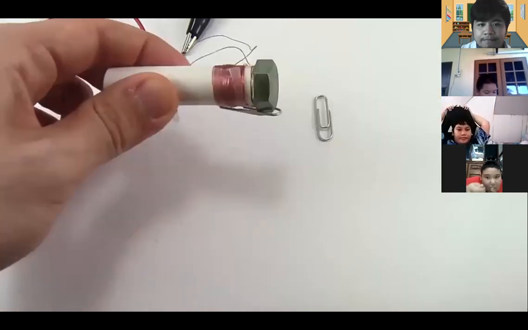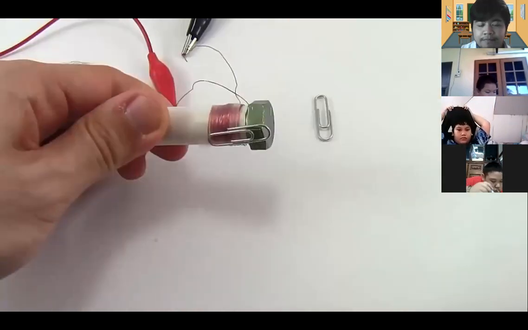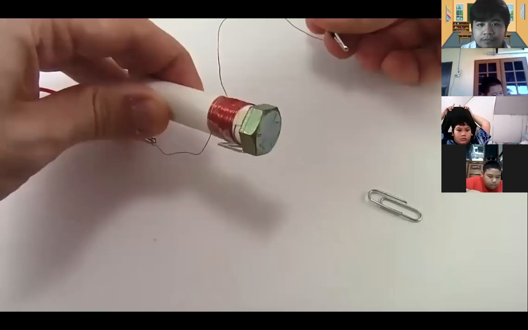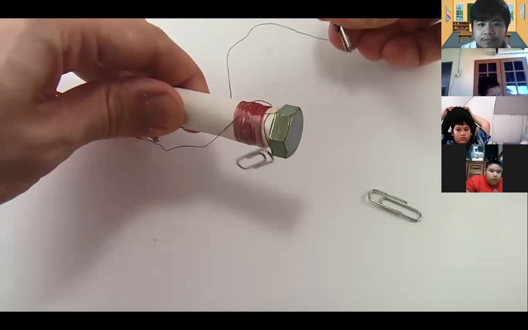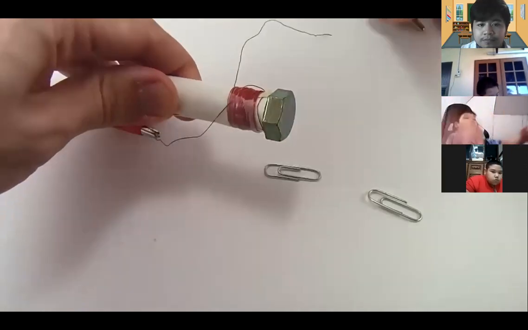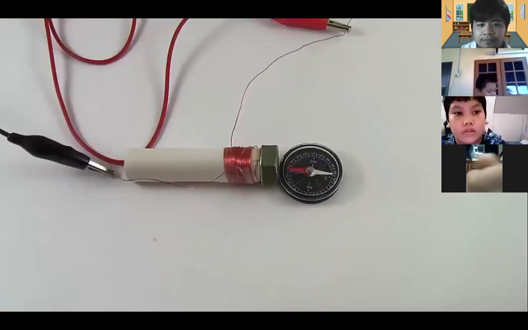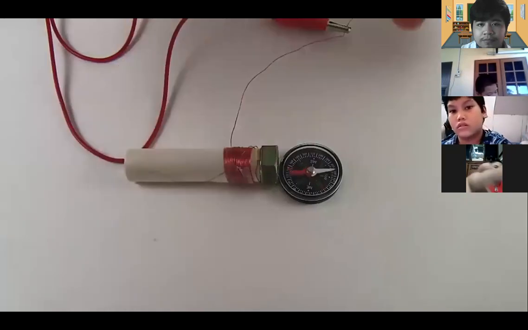Now it's finally strong enough to pick up a paper clip. Unlike a regular magnet, an electromagnet can be turned on and off by removing the flow of electrical current. If you reverse the direction of the electric current, you reverse the direction of the magnetic field.